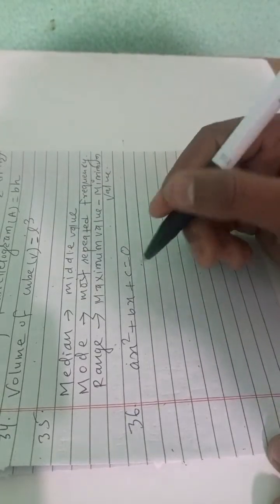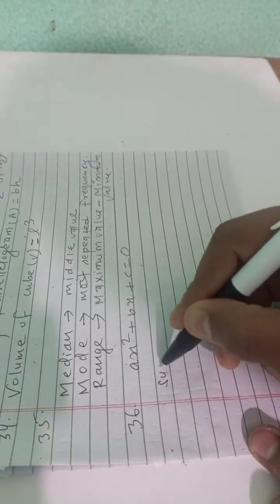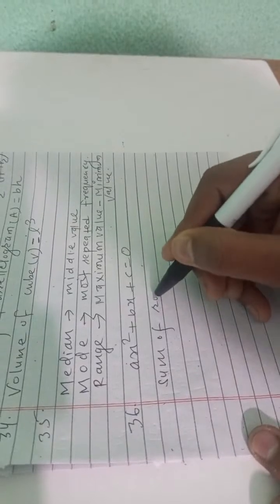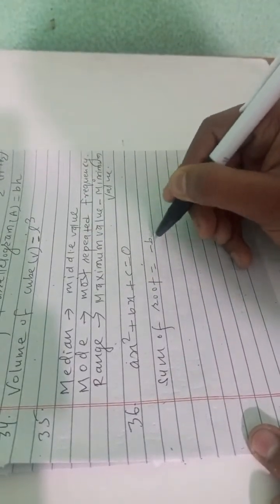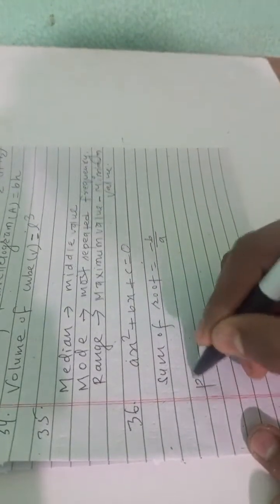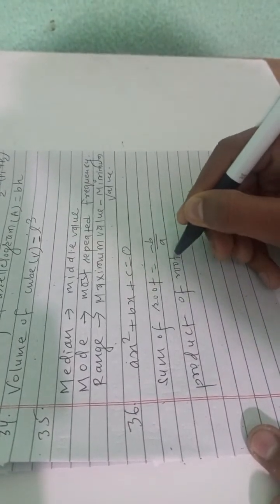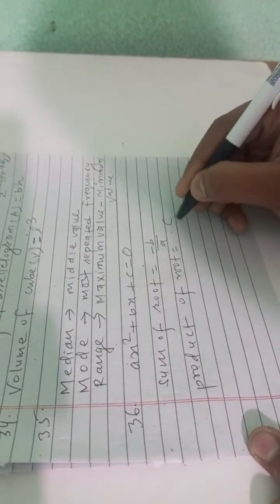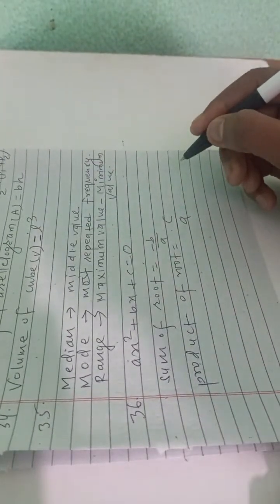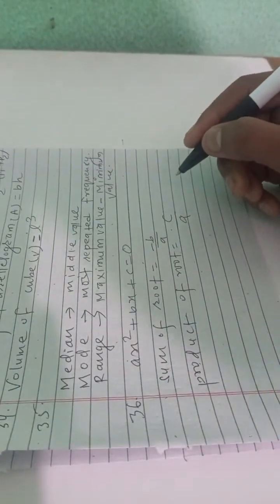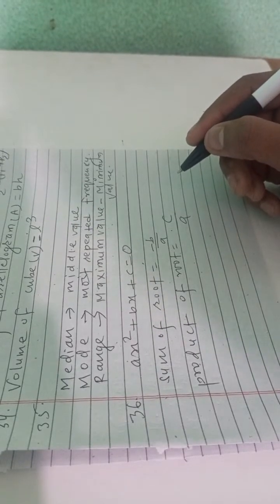This question is very important. The sum of the roots is equal to minus b by a. The product of the roots is equal to c by a. You have to understand this formula; it is also very important for you.